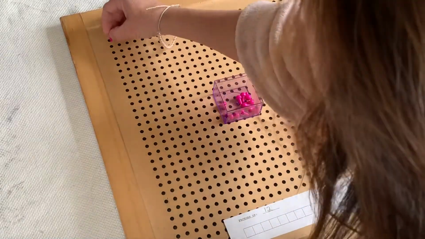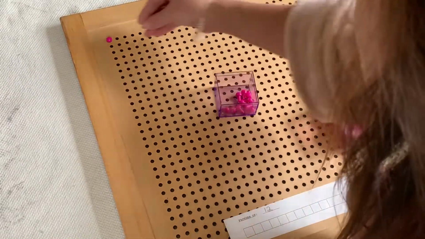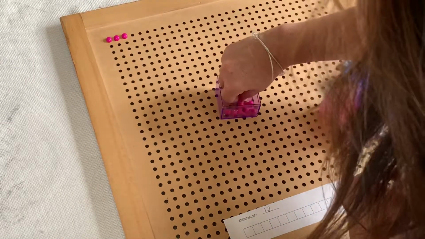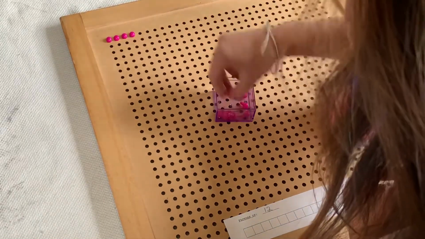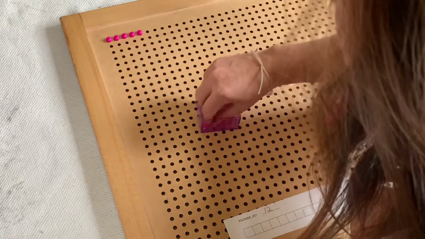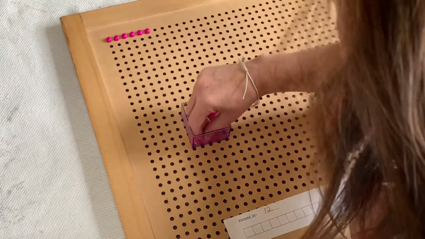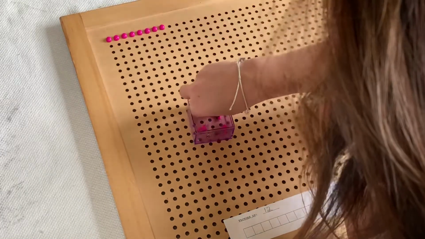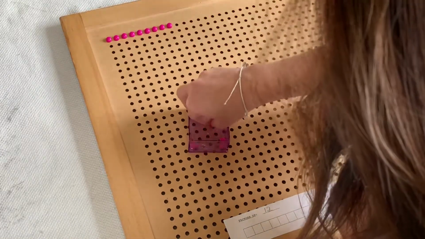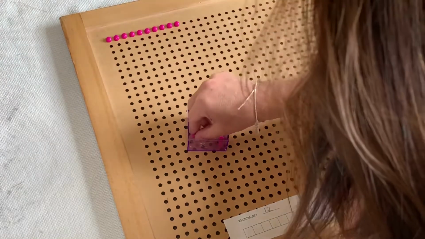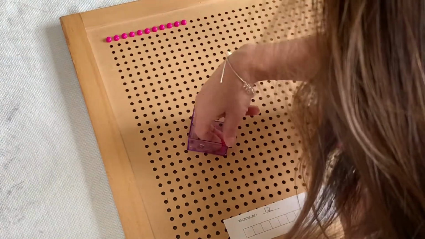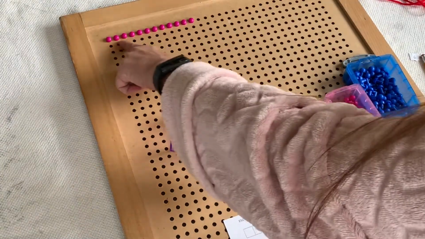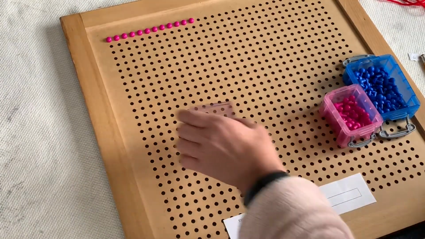And I'm going to find out if 1 is a factor of 12. A lot of you are probably thinking right now, of course 1's a factor of 12. 1 is a factor of everything, because even prime numbers have 1 as a factor. And yes, 1 is a factor of 12.